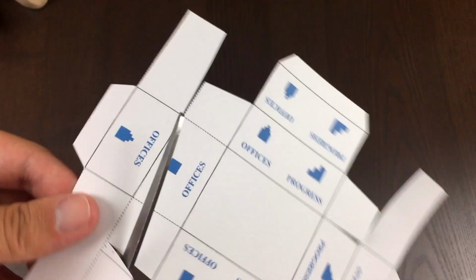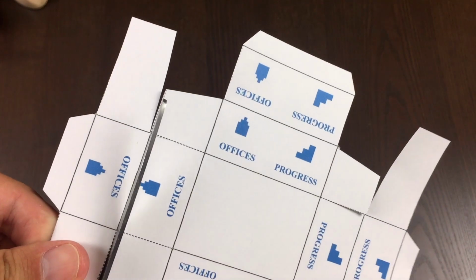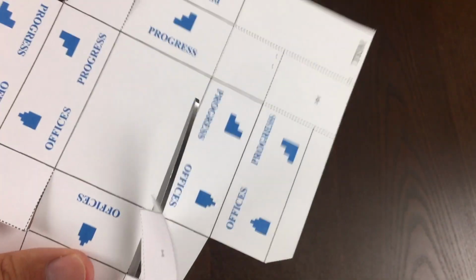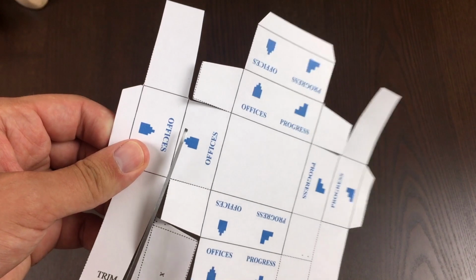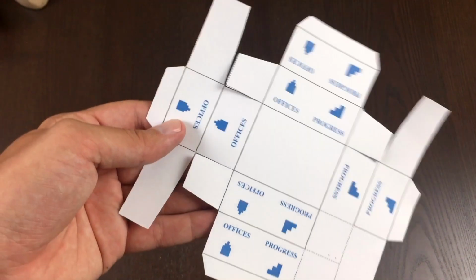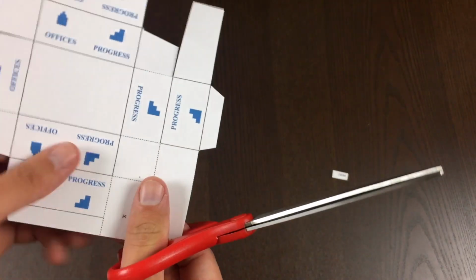Now I'm going to follow the dotted line over and around. Okay, and then my very last cut, I mean, we could do 2 cuts. I'm going to do one just like that to get those 2 dots off. And then let's just hit that trim. And that's it.